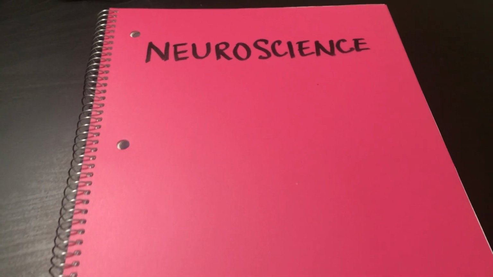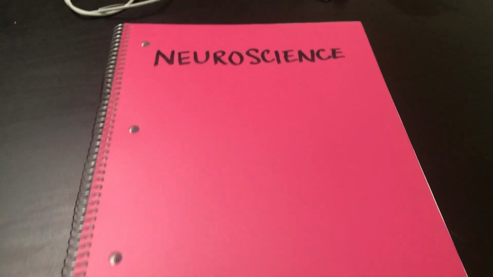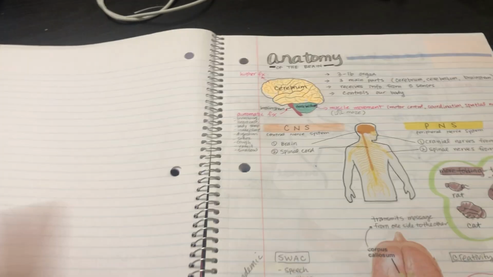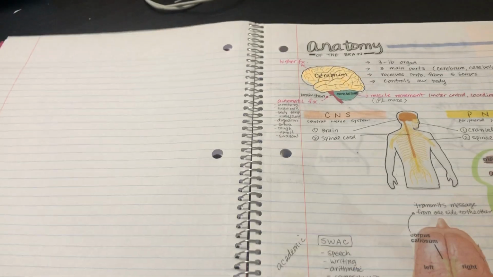Hey guys, I want to just briefly show you my notebook. Well, it's not the best, but I'll just do it and show you guys. Whenever I start a notebook, I leave at least two pages in front, just in case I want to come back when I'm done and make a table of contents or something like that. I usually leave around 2-3 pages, but I noticed I only left one.